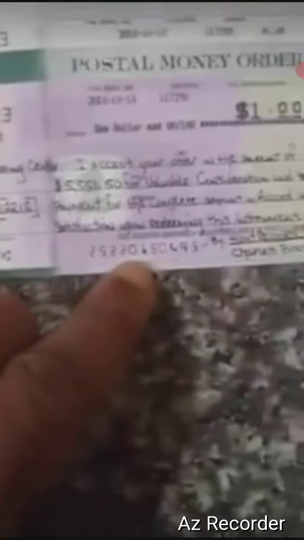Why? Because each one of these has a number, and this number corresponds with the numbers over here. Here, let me show you. These two numbers are the same. So that's your evidence that you purchased it at the post office. It's a valid negotiable instrument, a valid money order. And you did in fact send it to them, because you're going to send it through registered mail.